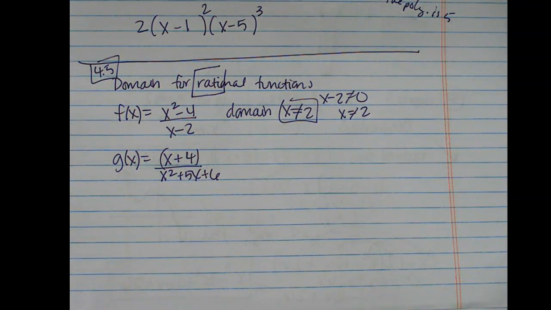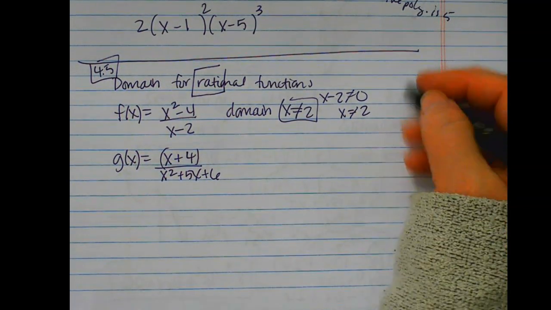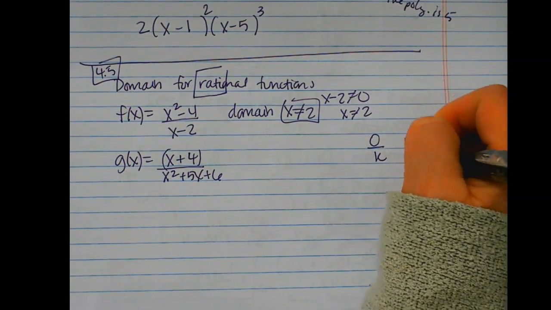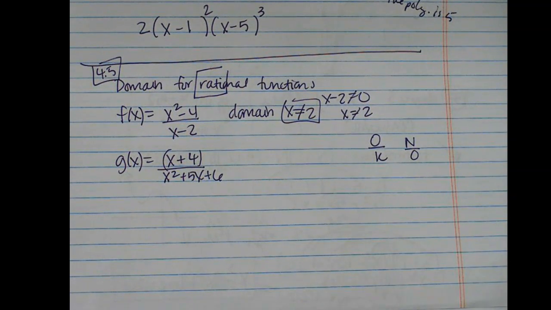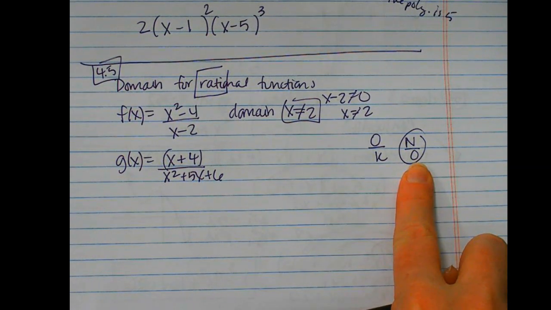So just the domain. x can be anything. It can even be negative 4, because it's okay to have 0 on the top. You just can't be 0 on the bottom. That's what we're trying to fix, is where would this function not be graphed? Where would there not be a value if we plugged it in? So what we do is we try to figure out what would be 0.